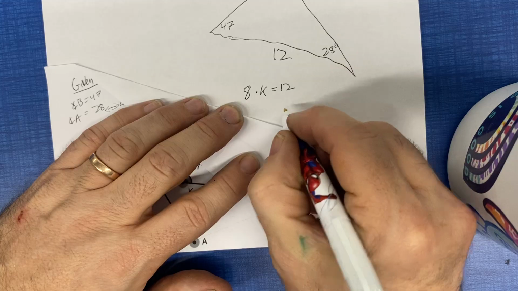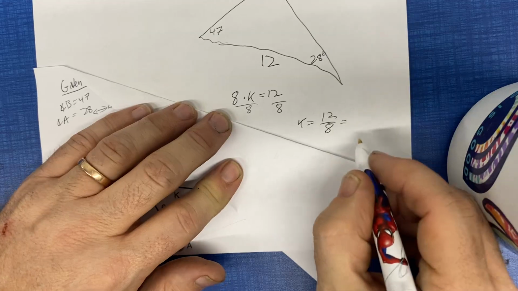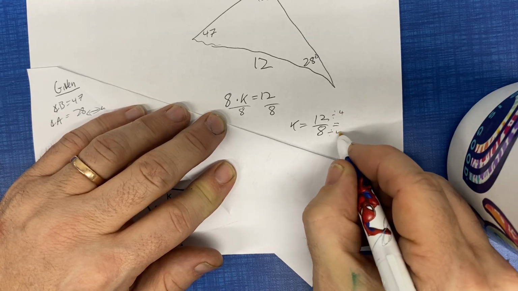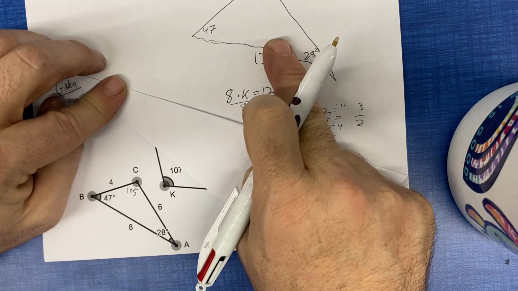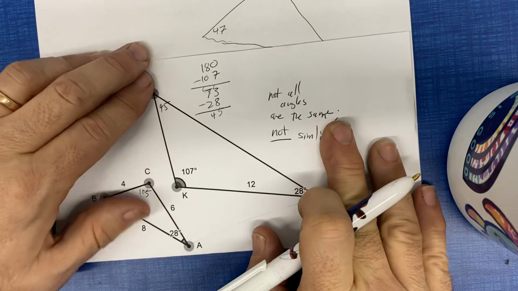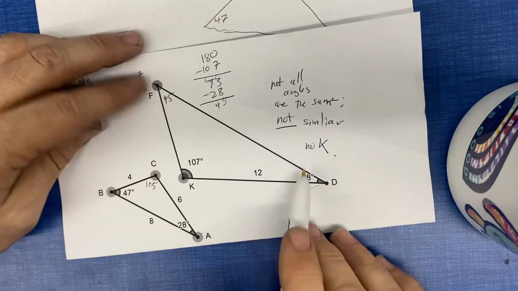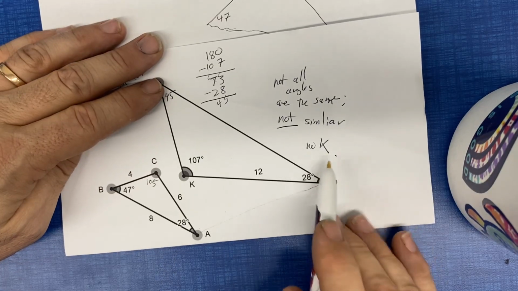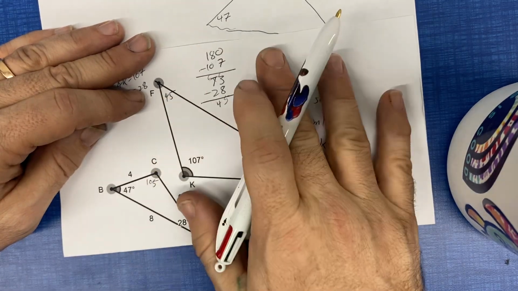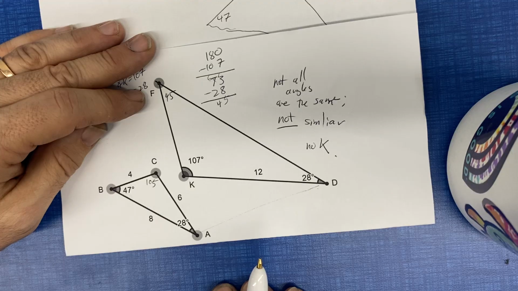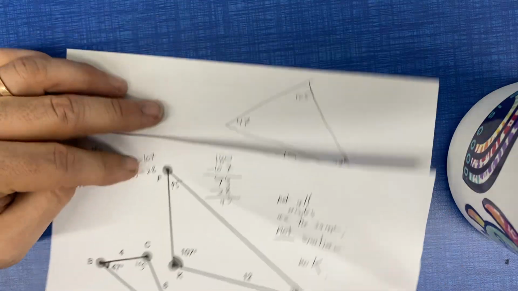So in this case, we'd say, well, K is 12 eighths. 12 eighths reduces, I can divide both of these by 4, to 3 halves. So I'd say my scale factor for here to here is 3 halves. But for this one, there is no scale factor because they are not the same angles, so they're not similar. So you can only use a scale factor if you have similar figures. And since we've proven that they are not similar, you can't find or use a scale factor because the sides would not be multiplied by the same thing.